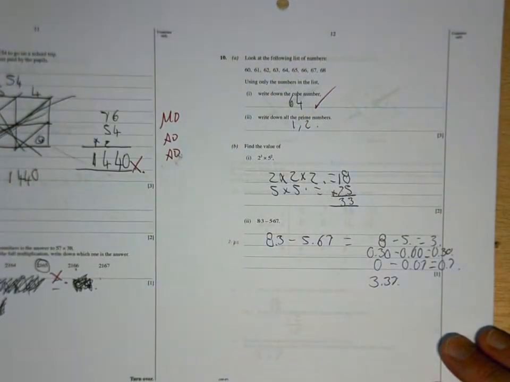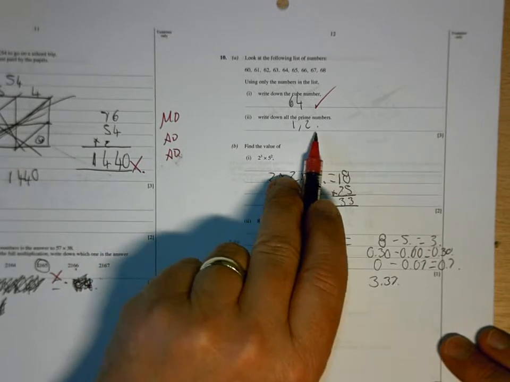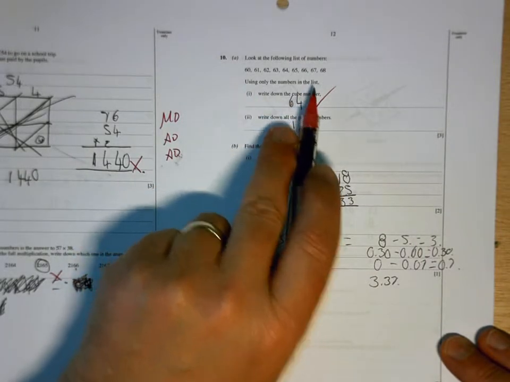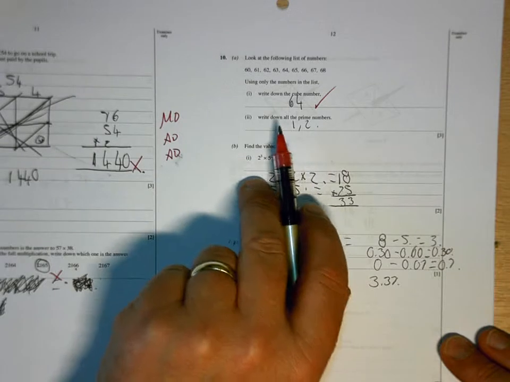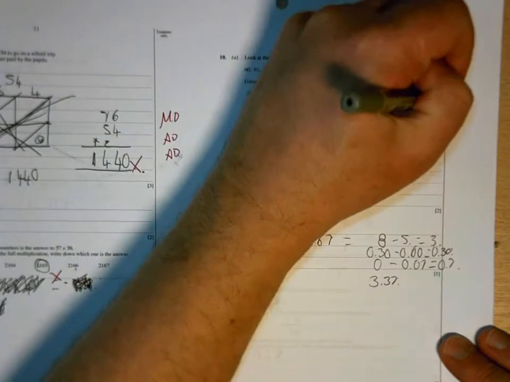64 is a cube number. You're supposed to be picking your prime numbers from that list. So although 2 is a prime number, if it's not in the list, you can't get the marks.